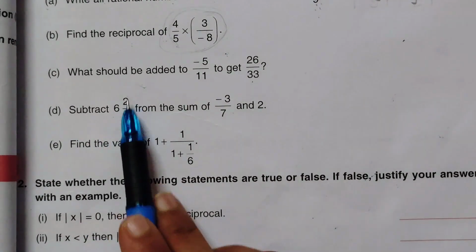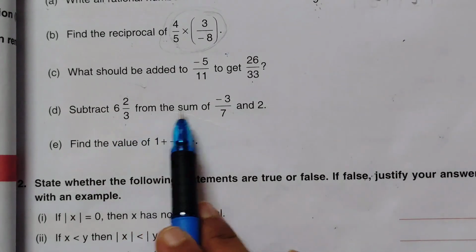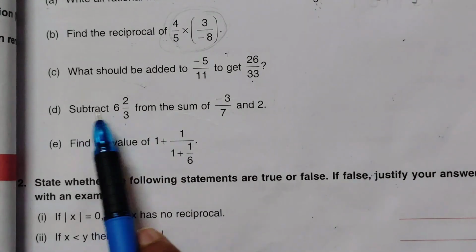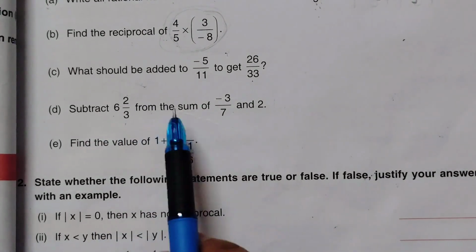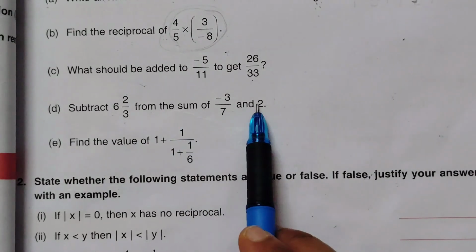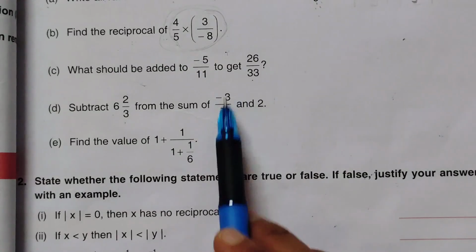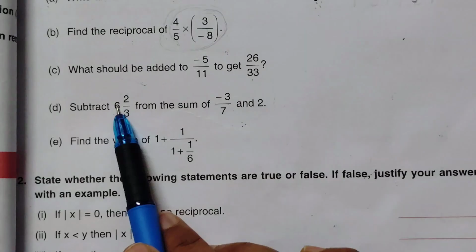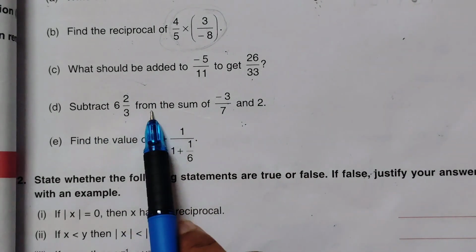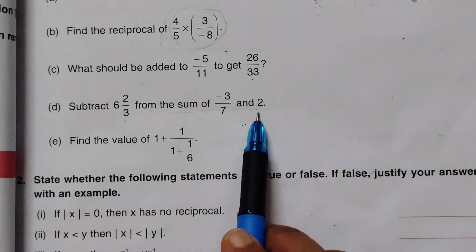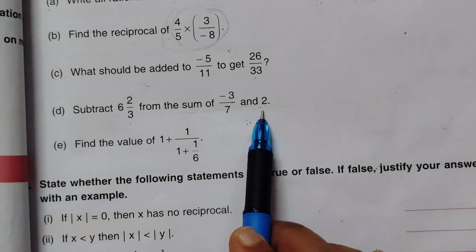Subtract 6 2 upon 3 from the sum of minus 3 upon 7 and 2. What does this mean? We have to subtract this number from what? The sum of this. So first we have to add both, minus 3 upon 7 and 2. Whatever number we get over here, we are going to subtract this number from it. Got it? We have to divide the sentence. Subtract this number from the sum of this. So first we will add minus 3 upon 7 and 2.